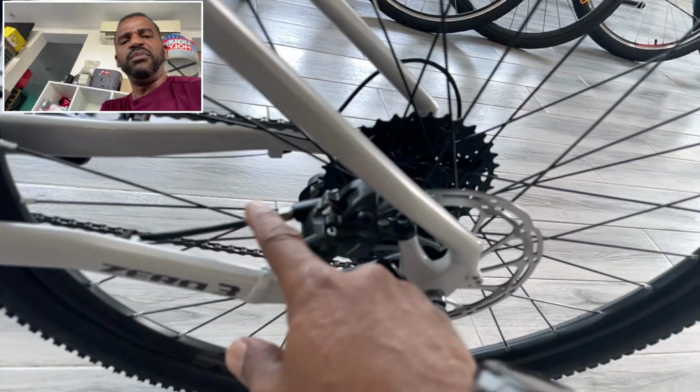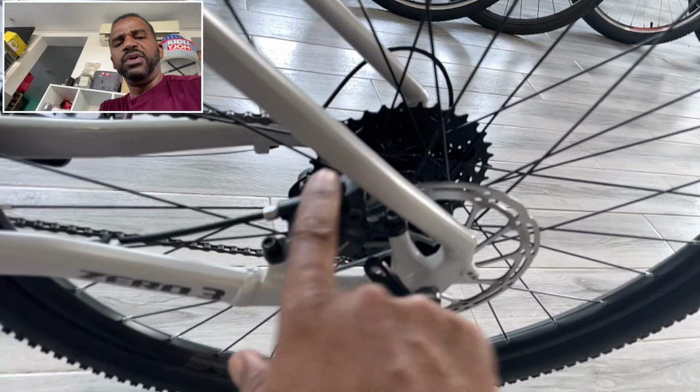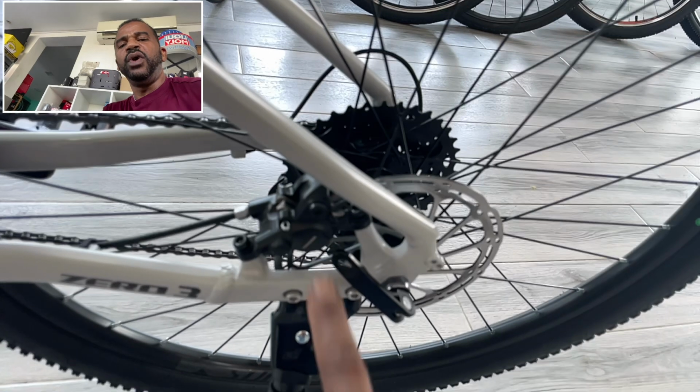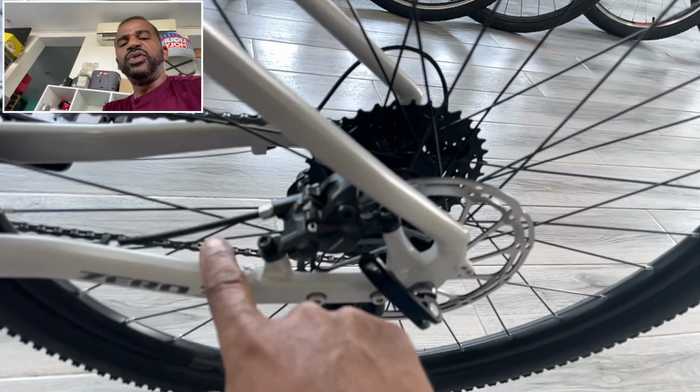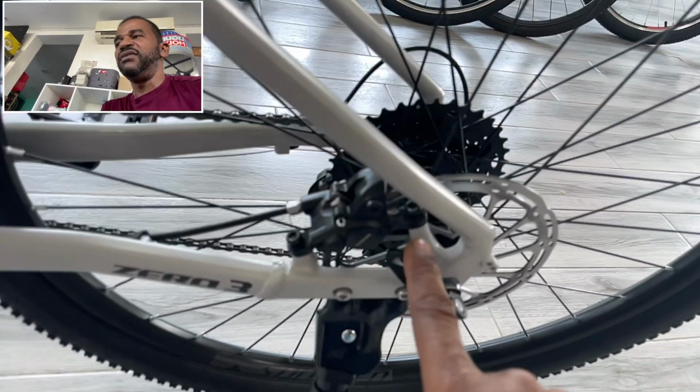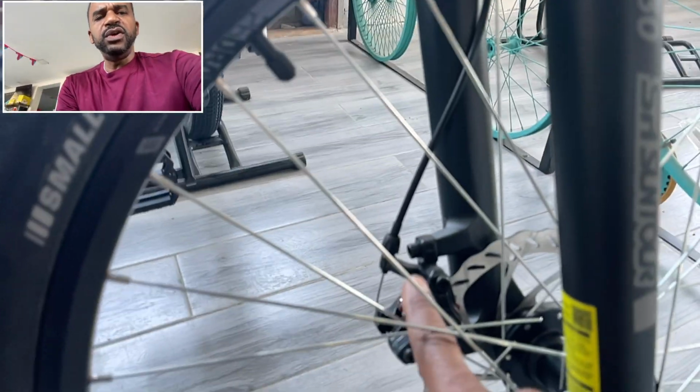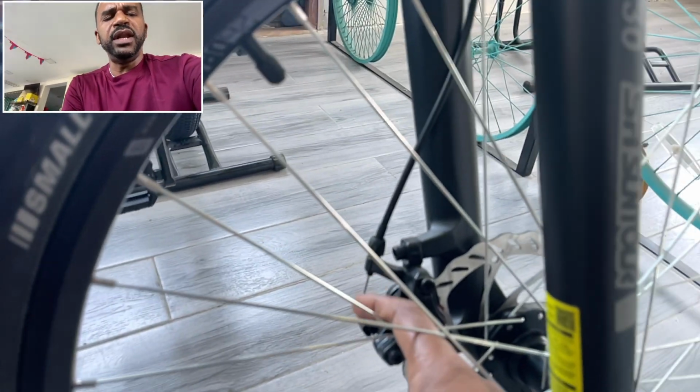This is a cable. If you do not see an open cable here, it means that there is oil inside it. It's a hydraulic caliper. There is no cable being seen outside this area. So this is a hydraulic disc brake, as opposed to this disc brake over here. You can see there is an opening and there is a cable exposed. That's your regular disc brake.